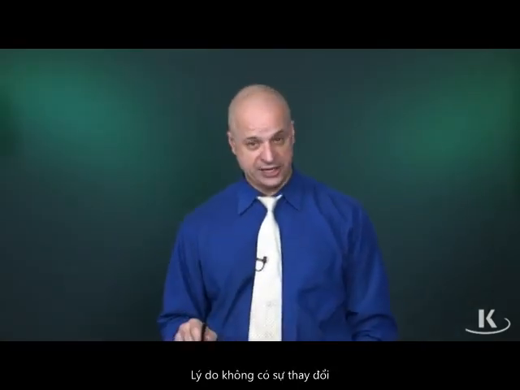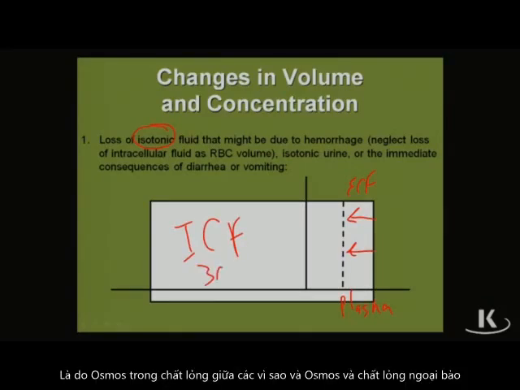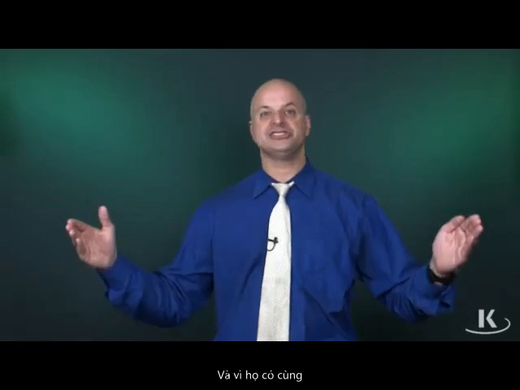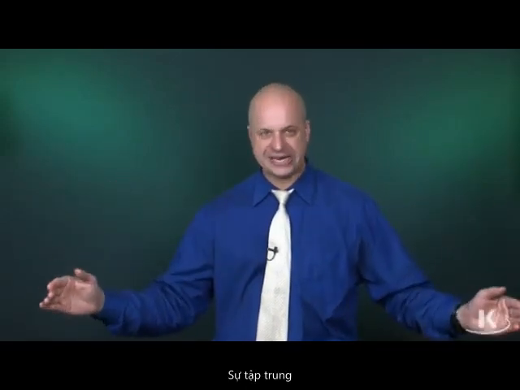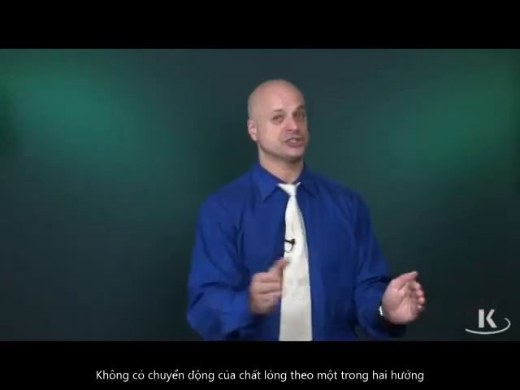Now, the reason why there's no change in the intracellular fluid is because the osmoles in the intracellular fluid and the osmoles in the extracellular fluid are the same at 300. Even though I lost this volume, the 2 components have the same concentration. And since they have the same concentration, there is no movement of fluid in either direction.